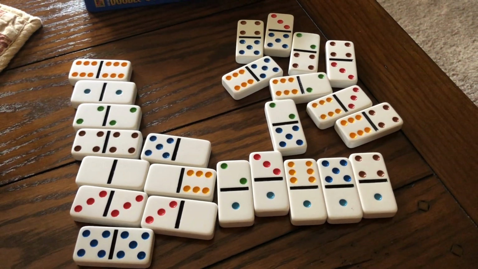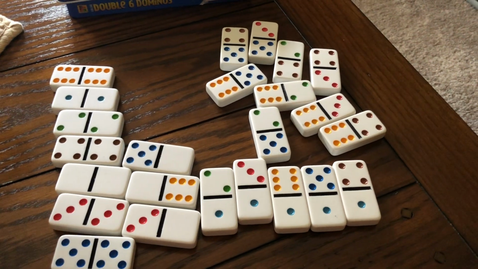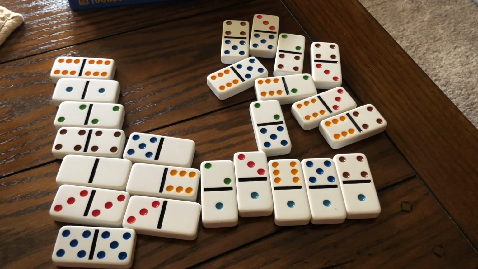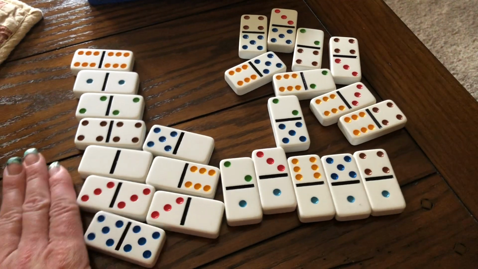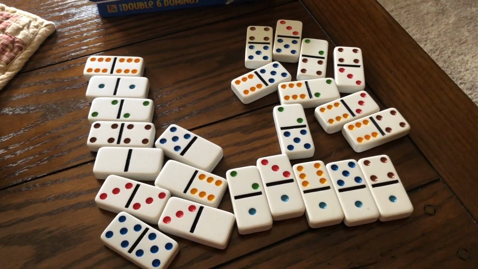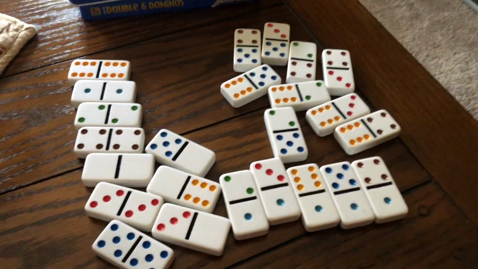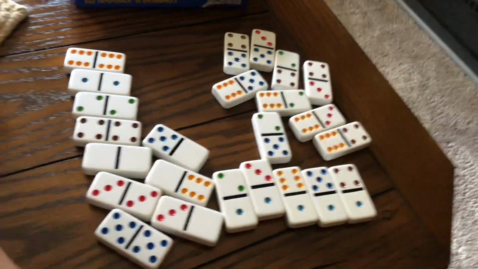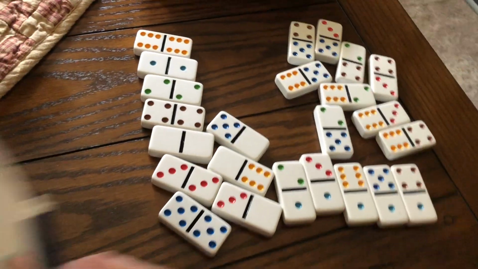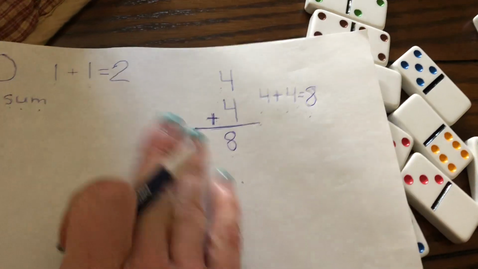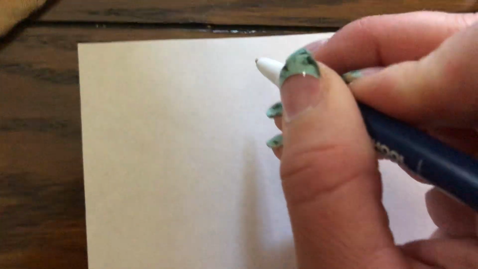You can look at the number of dots on the dominoes to help you come up with subtraction problems. Now here's what's different about subtraction with dominoes. Just like when we look at a subtraction problem on a piece of paper, we always start with the bigger number on top.